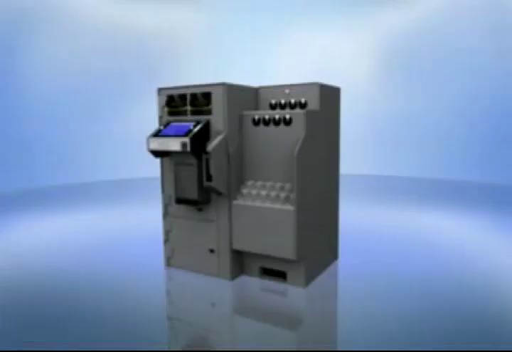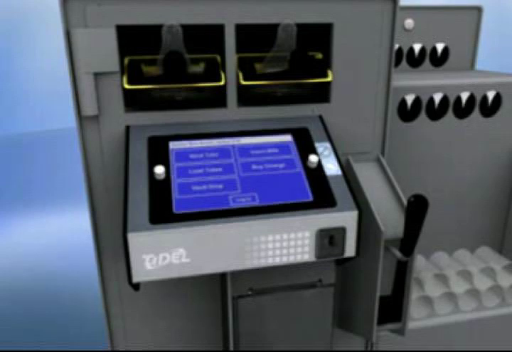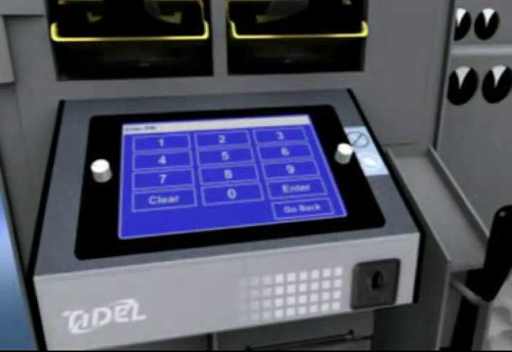The process for vending tubes, or making change for the register, is a simple function that is performed from the main screen. Selecting Vend Tube will display a prompt to enter the user PIN. Follow the process for logging in.